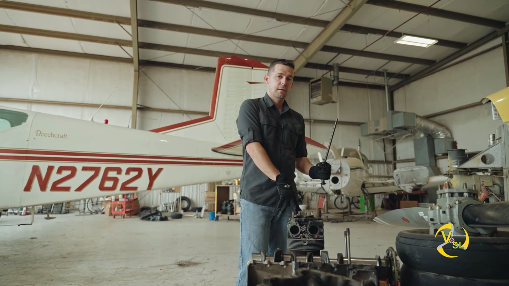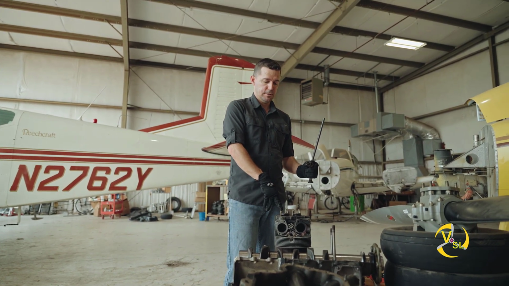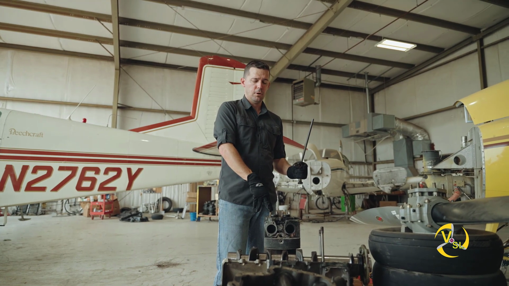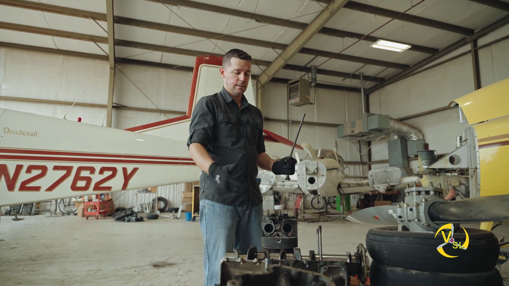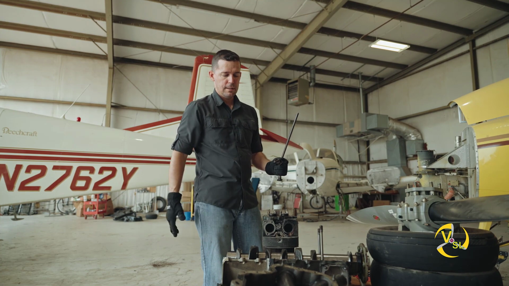So that's why I think losing oil pressure would affect your bottom end, your crank, before it would affect the moving parts at the top end of your cylinder. You just don't have as many moving parts. They're not moving as fast and not as much metal on metal contact as you have down here in your crank assembly.